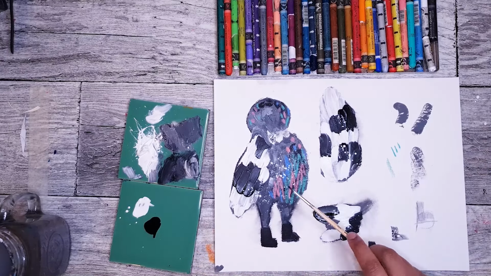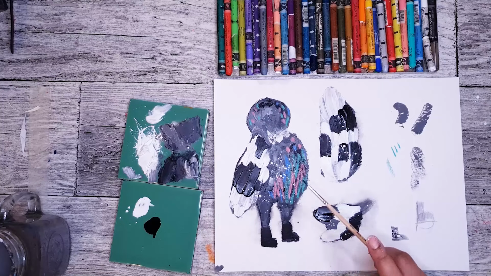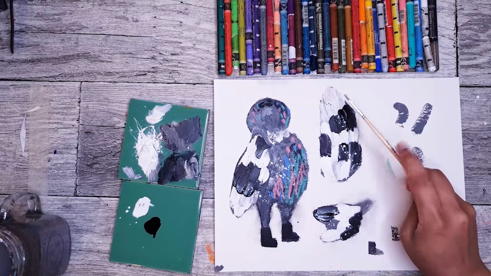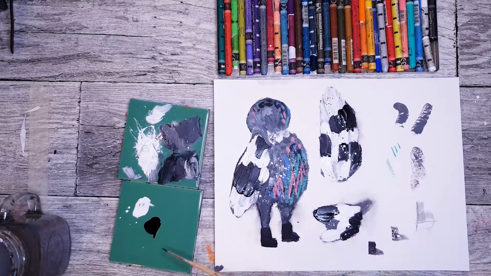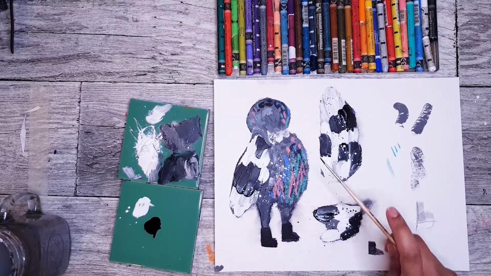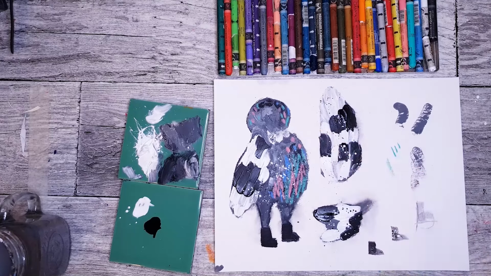When I use black, I'm a little bit more sparing, I'm a little bit more gentle, and I spatter that a little more carefully. It's just because black is a very strong color, but as soon as I put the black on, in my eyes, it really helps grungify the pigeon.